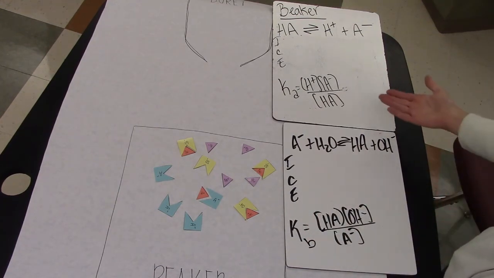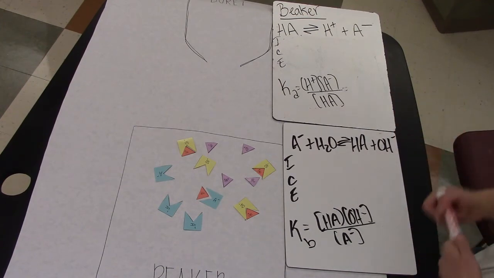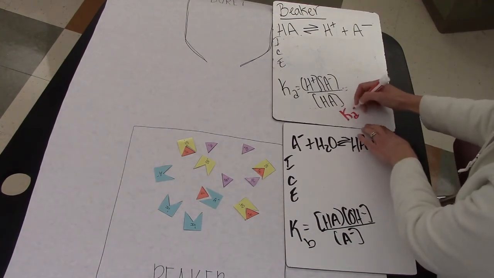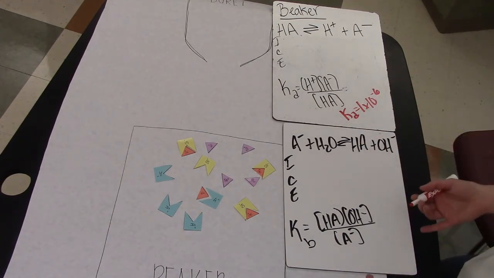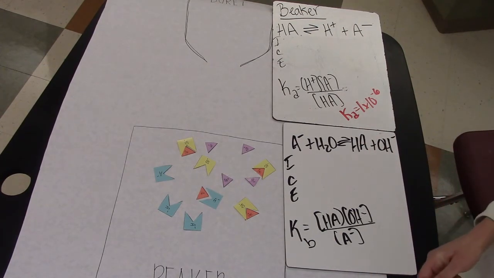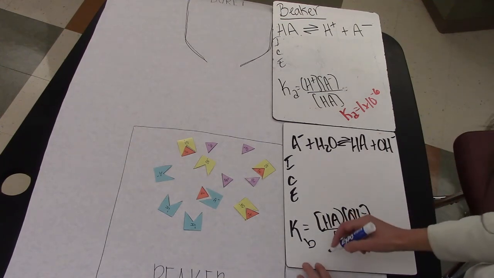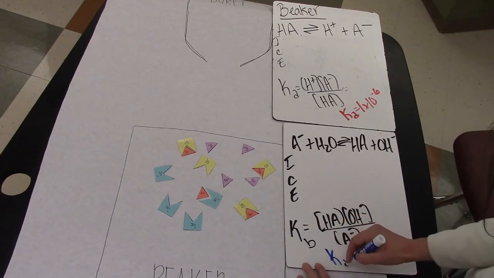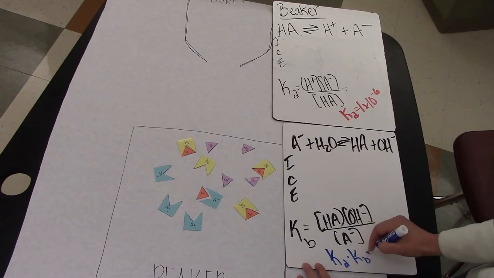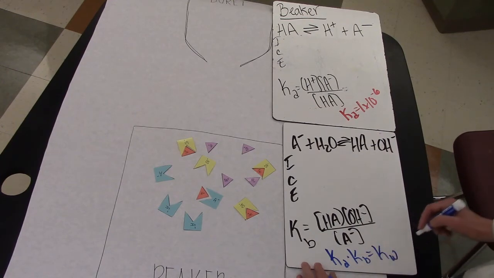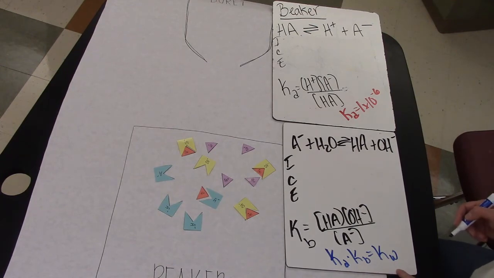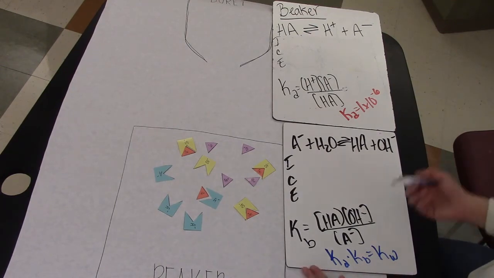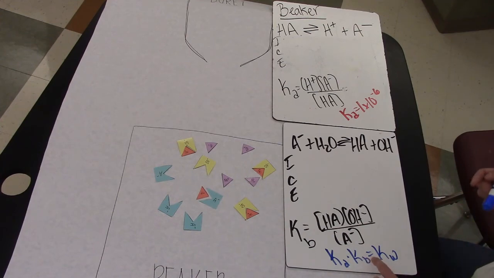And usually in this problem, you're going to be given a value of Ka. Like let's say they told you, okay, Ka is 1 times 10 to the negative 6th. And they probably won't give you a Kb value. You're going to have to figure it out. But that's okay, because we know that when we're talking about a conjugate acid-base pair, the Ka of the acid times the Kb of the base equals Kw. So there we go. We can figure out Kb by taking Kw divided by Ka.